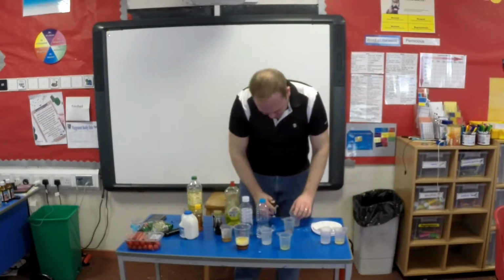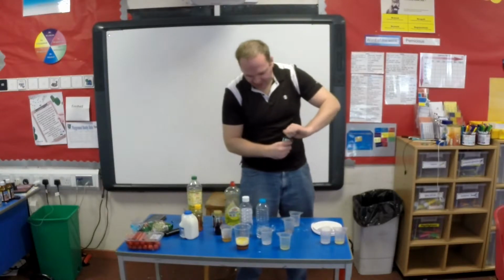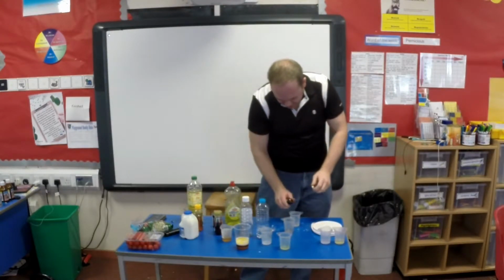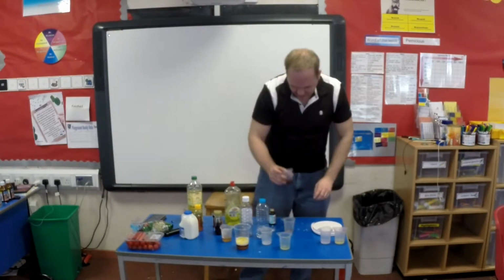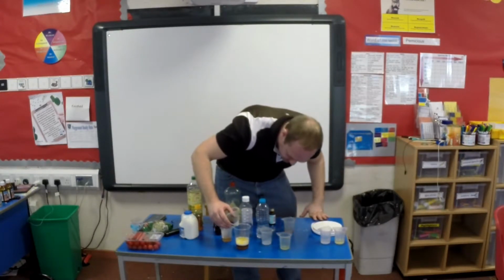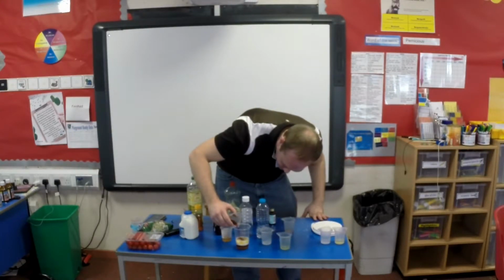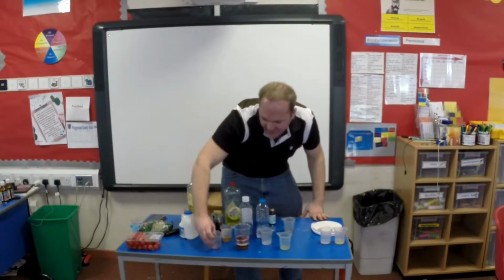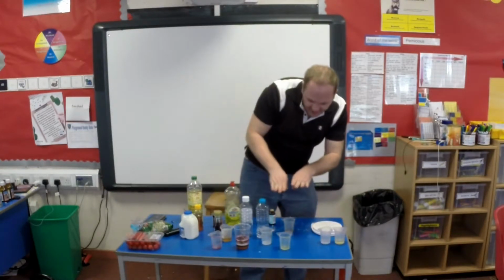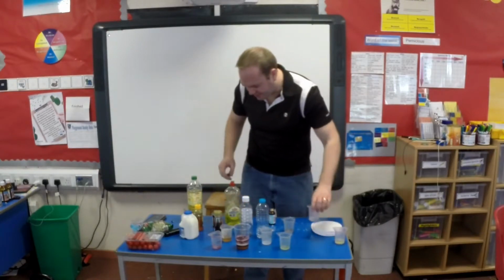Next we had the water. Let's add a little bit of red food colouring to that, just to hopefully make it stand out a little bit more. A little bit of water here. And because I'm doing it too fast, I'm not being delicate enough, they are all merging a little bit. But given enough time, they should separate out.